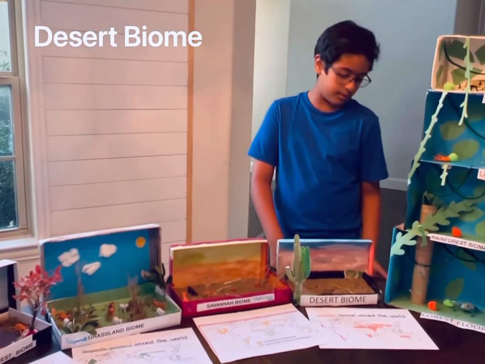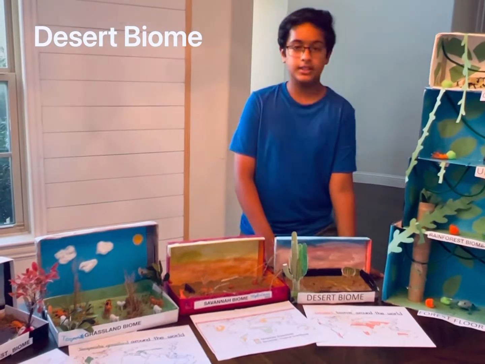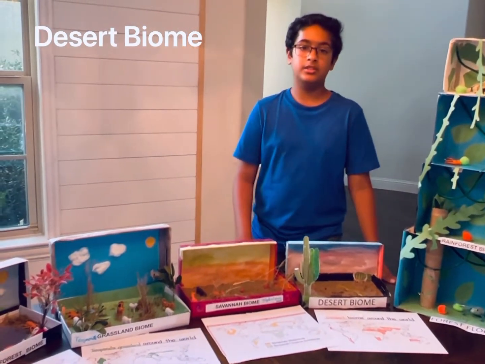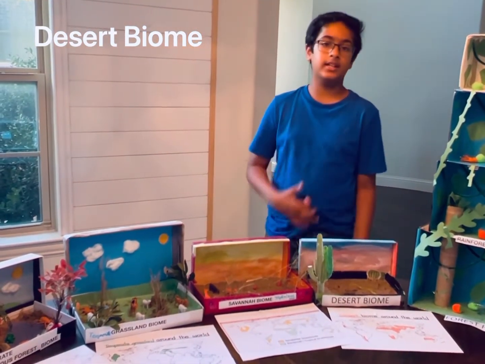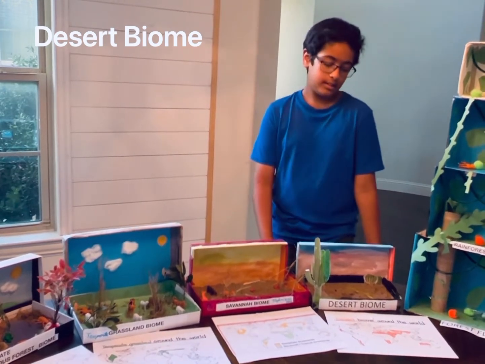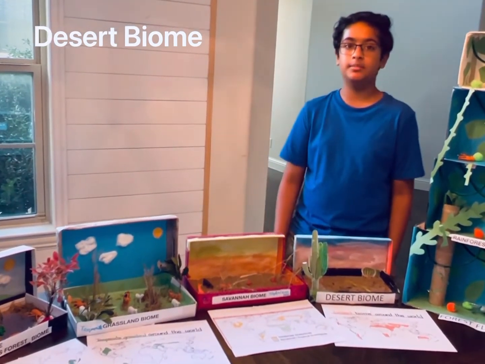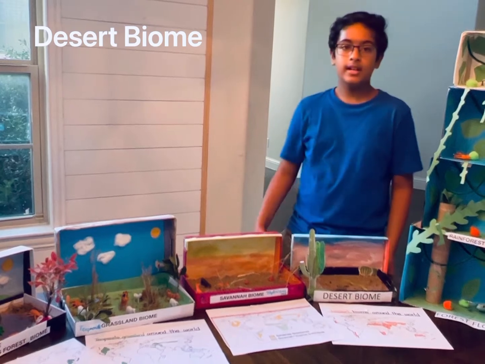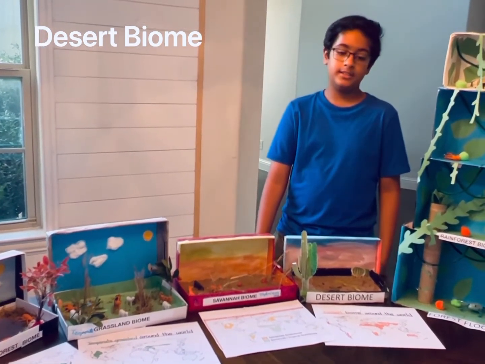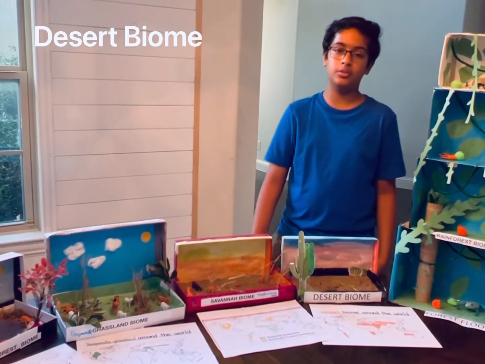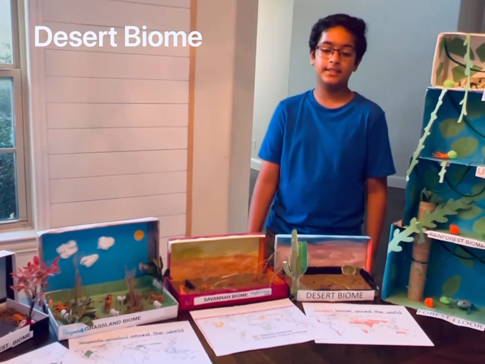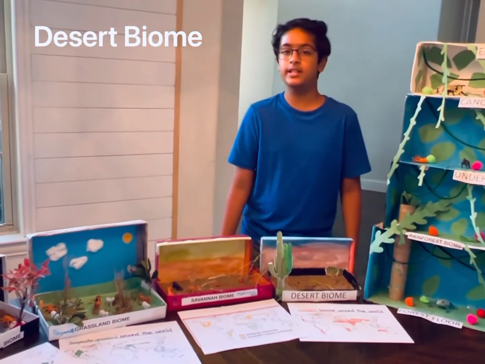The animals here are nocturnal. Nocturnal means sleeping during the daytime and waking up and hunting during the night. The reason why they do this is because when they're out in the daytime, they lose most of their water, and it's also extremely hot, so they lose lots of water. However, when it's nighttime, they don't lose as much water as they do in the daytime.